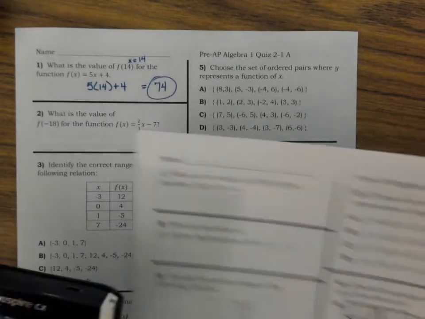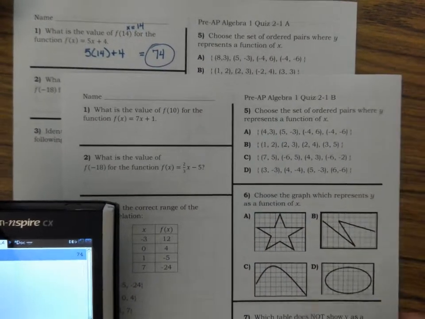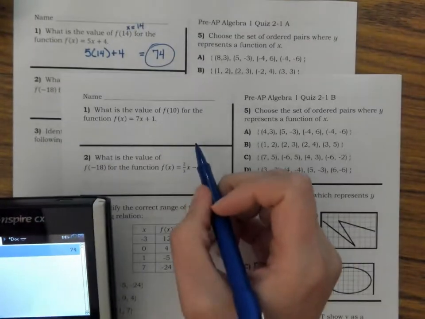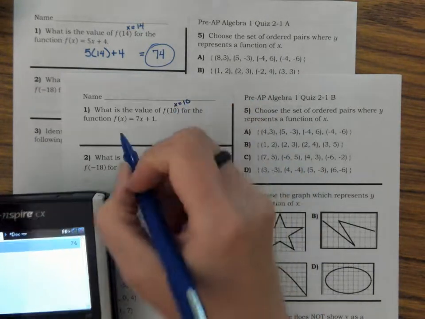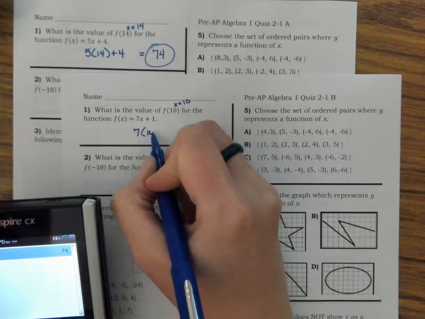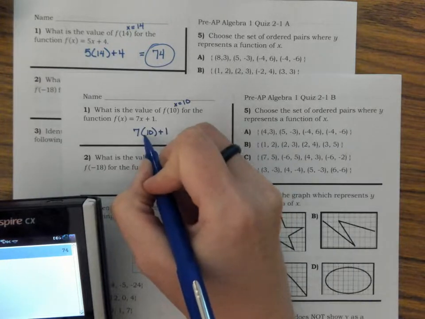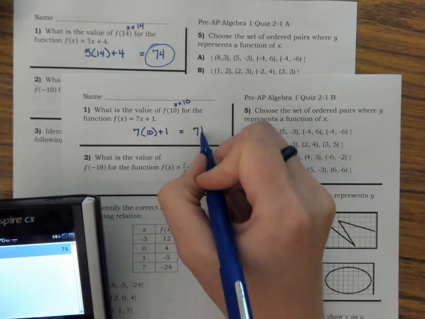Okay, on version B, it asked for the value of f of 10. So here you're again plugging 10 in for x. So you would type 7 times 10 plus 1, which is 70 plus 1, which is 71.